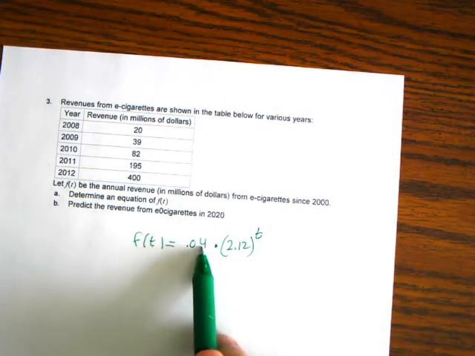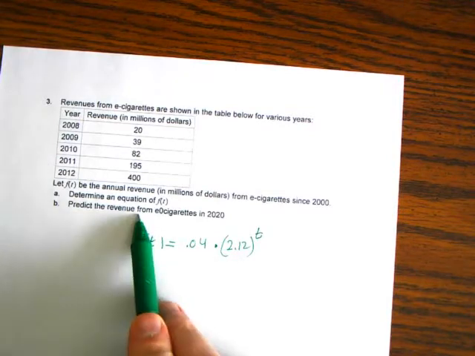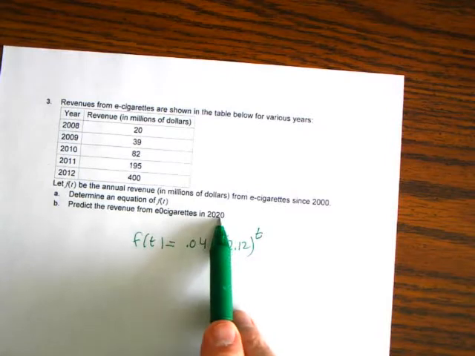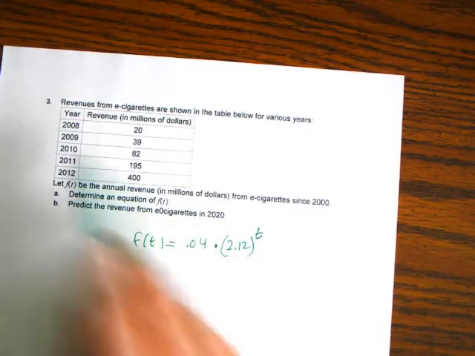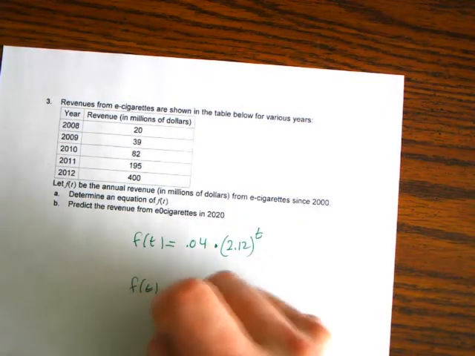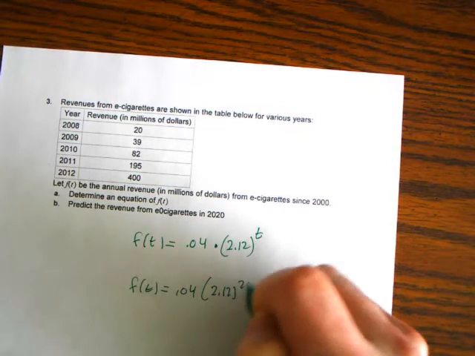So that's unusual. We have a very, very small a number. And then we see that the value of e-cigarettes is more than doubling every year. 112% growth, more than doubling. That's pretty good if you're in the e-cigarette business. All right, and then it says predicted revenue from e-cigarettes, ignore the typo there, in 2020. So 2020 would be 20 years after we started. So f at 20 would be 0.04 times 2.12 to the 20.